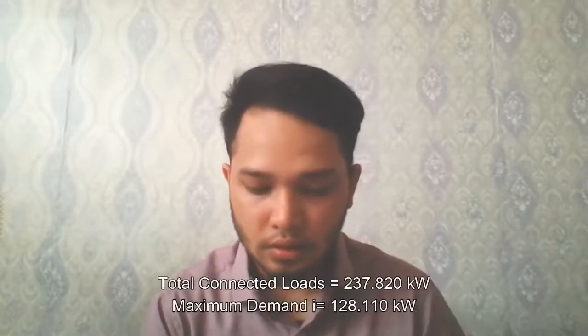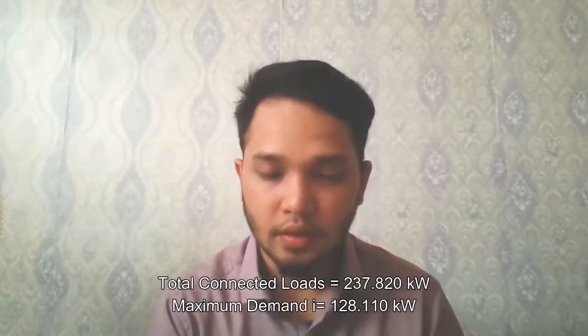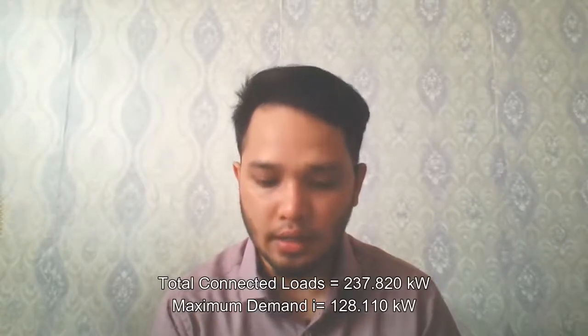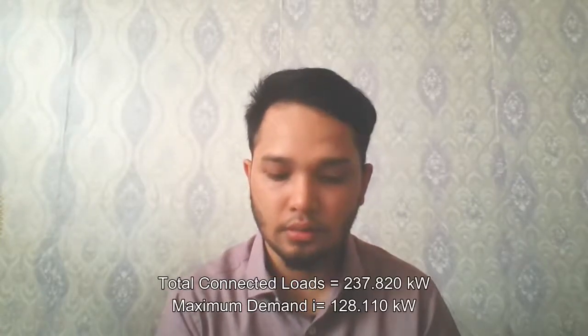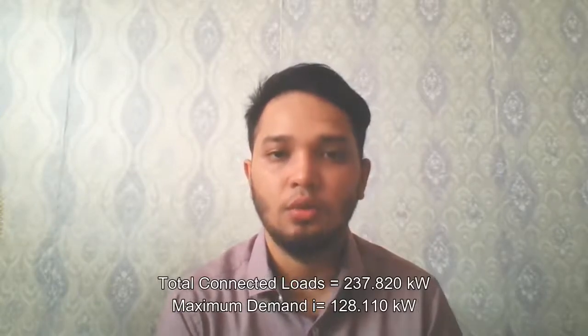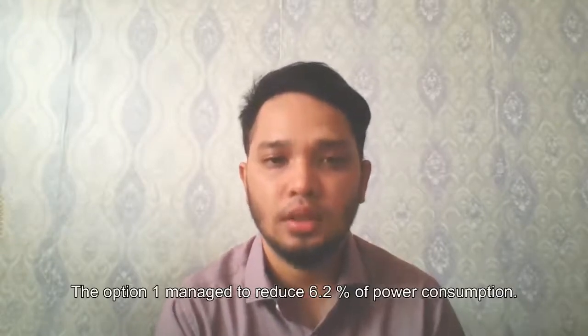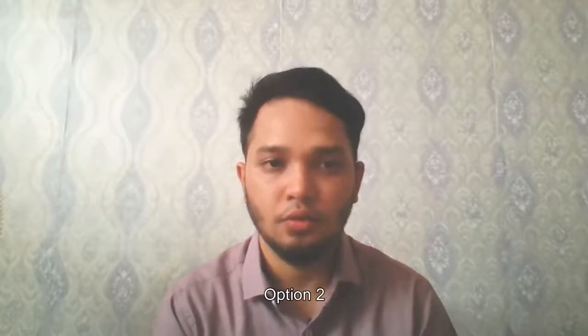Overall, the total connected load for this building is 237.820 kilowatt, and the maximum demand for this building is 128.110 kilowatt. Okay, based on the calculation that has been done, option 1 managed to reduce power consumption by 6.2%. Next is option 2.